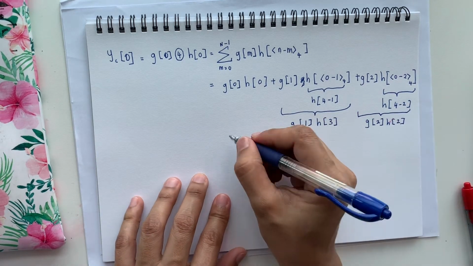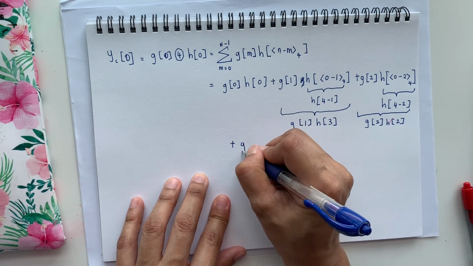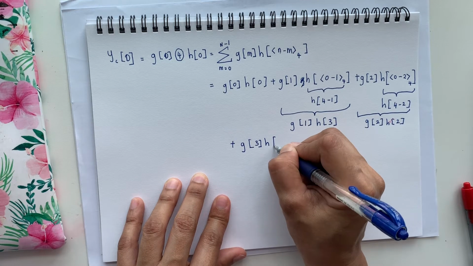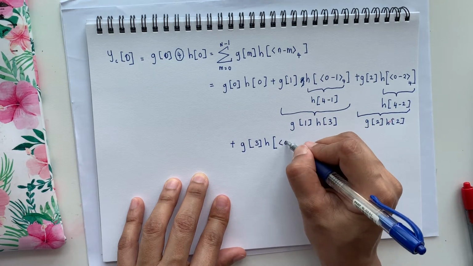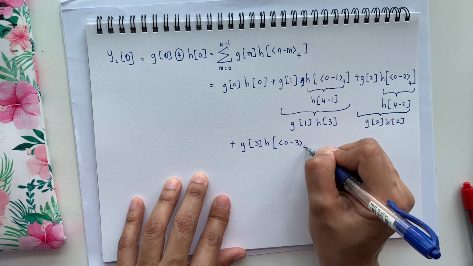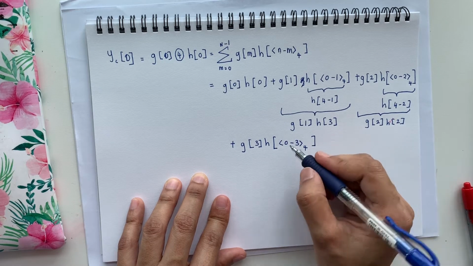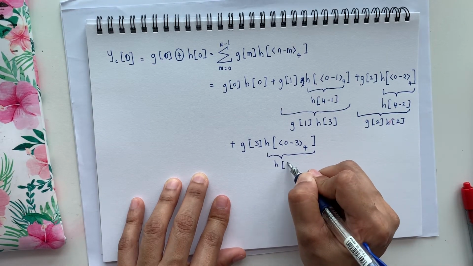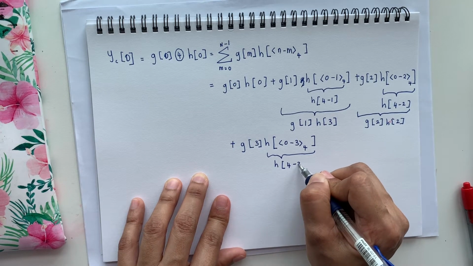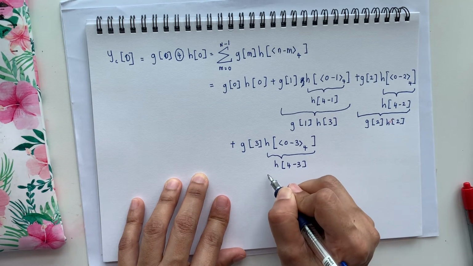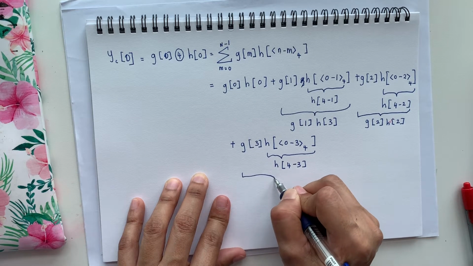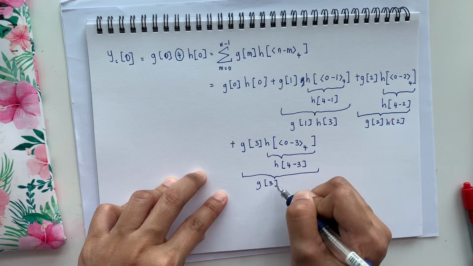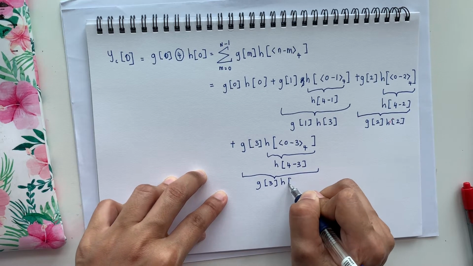Then we have plus G3 H of 0 minus 3, which is H of 4 minus 3, so this becomes G3 H1.